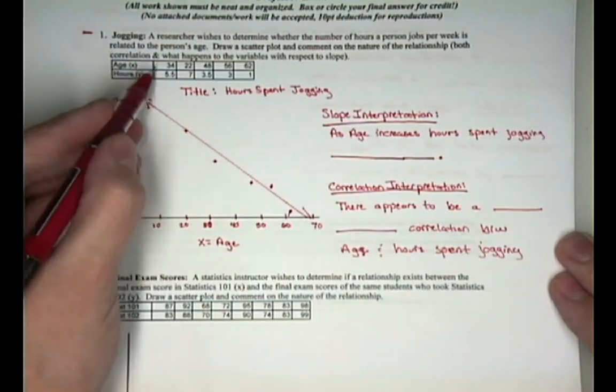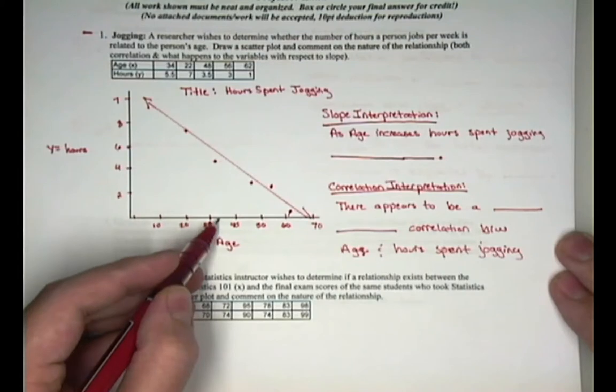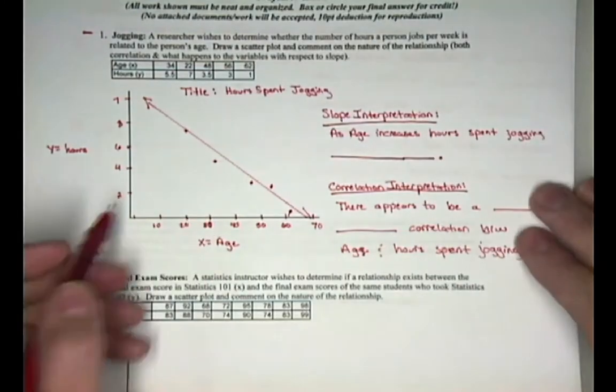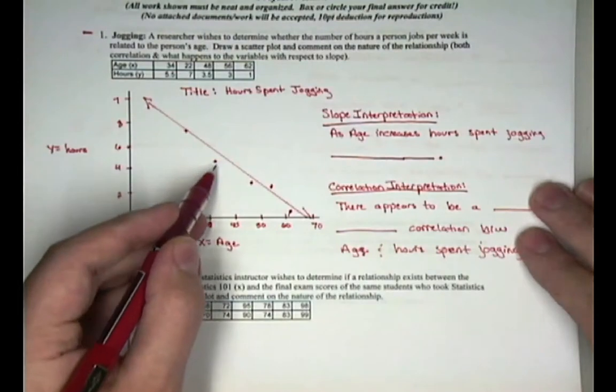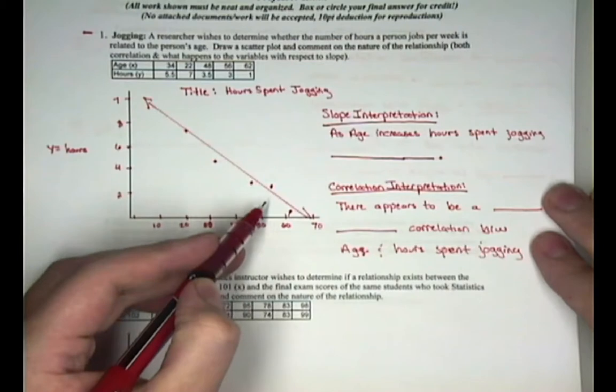So for example, what I did was I went over to about 34 on the x-axis, and then I went up to 5.5 on the y-axis, and that's where that dot is. And it doesn't have to be perfection since you're sketching the graph.